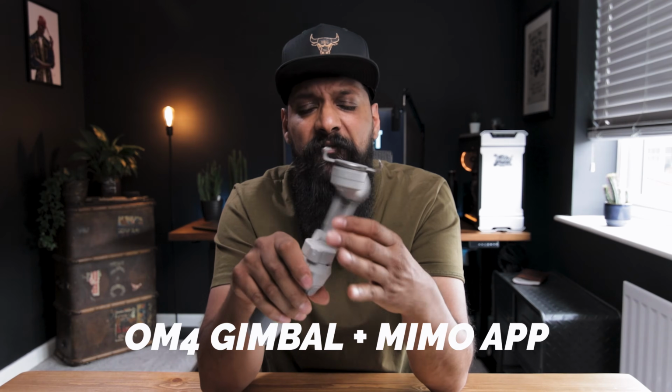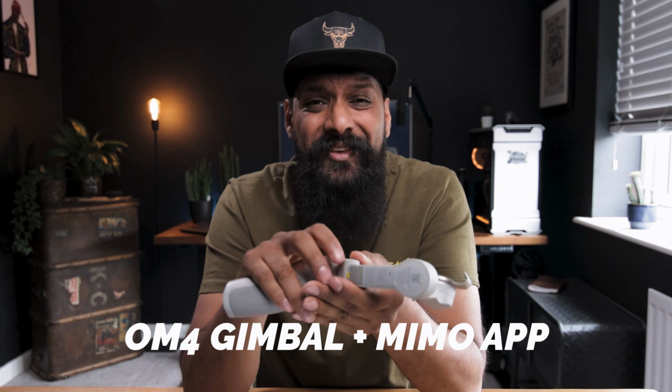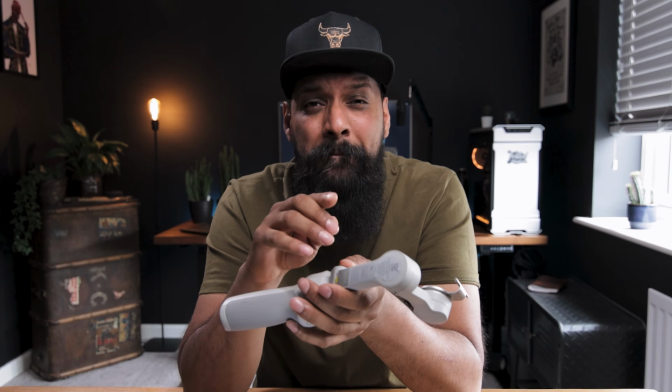Now, moving on to the second method, we're going to take this a little bit more seriously, and we're going to step up our hyperlapse game. To do this, I'm going to be using the DJI OM4 gimbal. I'm also going to pair this up with the DJI Mimo app, which has a hyperlapse mode, which is awesome.